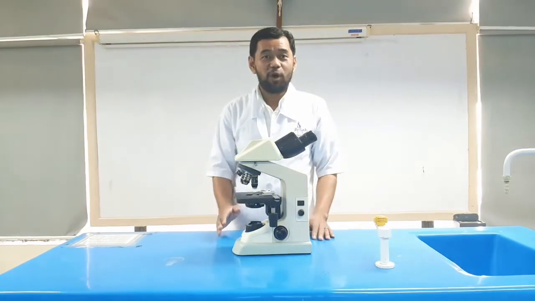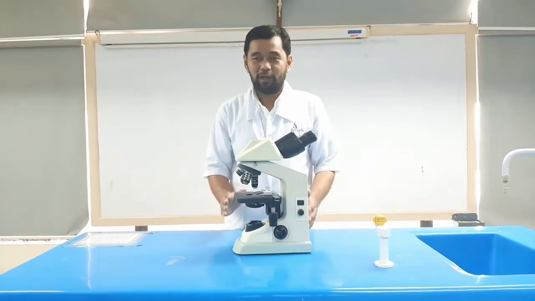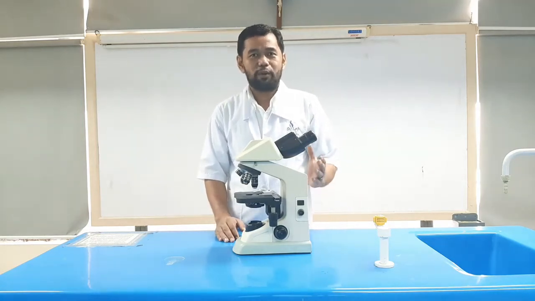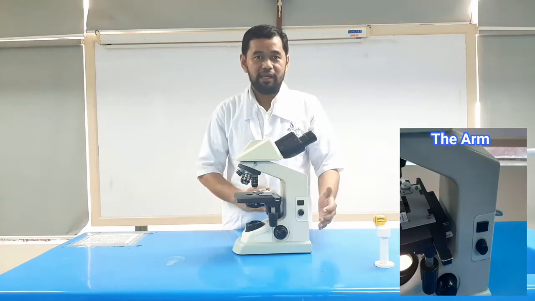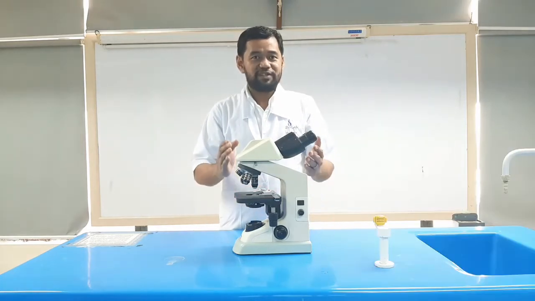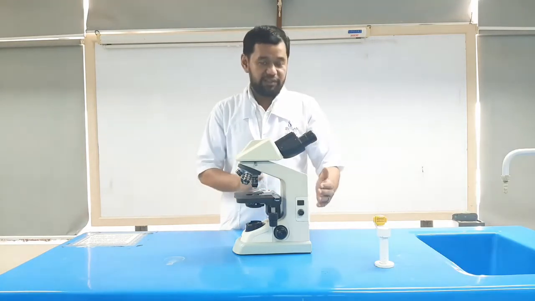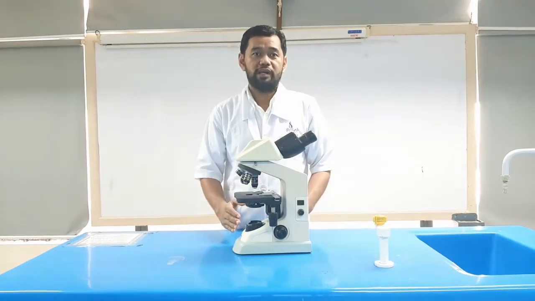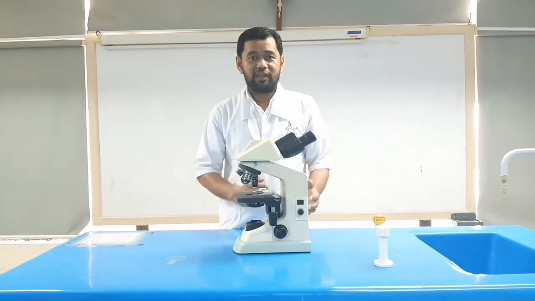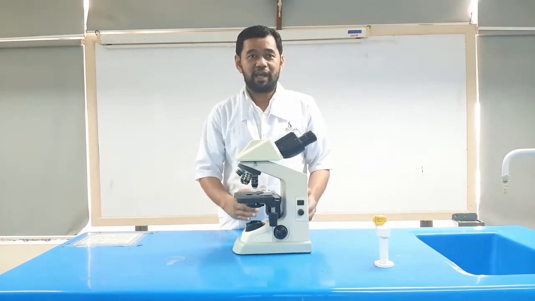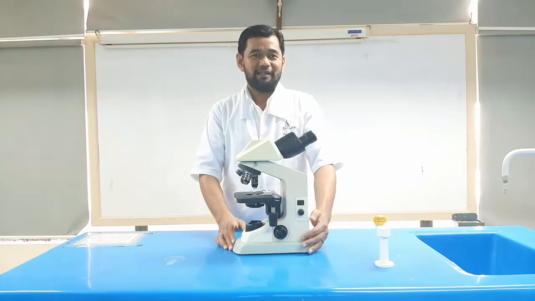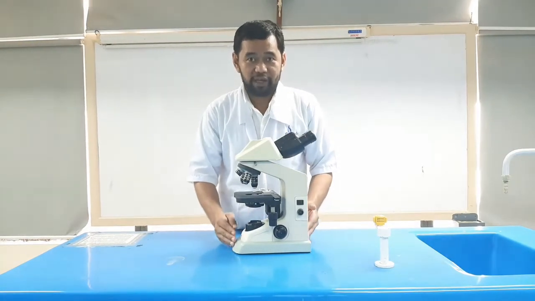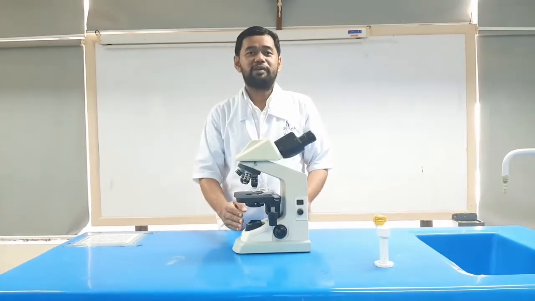Basically, the binocular microscope is made up of the following components. The main body, which is composed of the head, the arm, and the base. The head holds the body tube and the eyepieces. The arm is the part connecting the head and the eyepiece tube to the base of the microscope. It gives support to the head of the microscope, and it is also used when carrying the microscope. The base acts as a microscope support. It also carries the microscope illuminators.